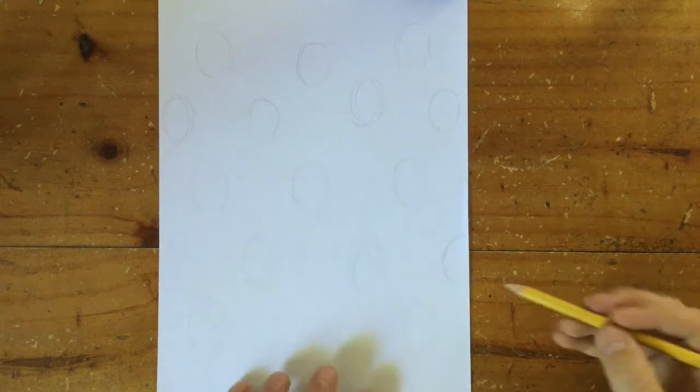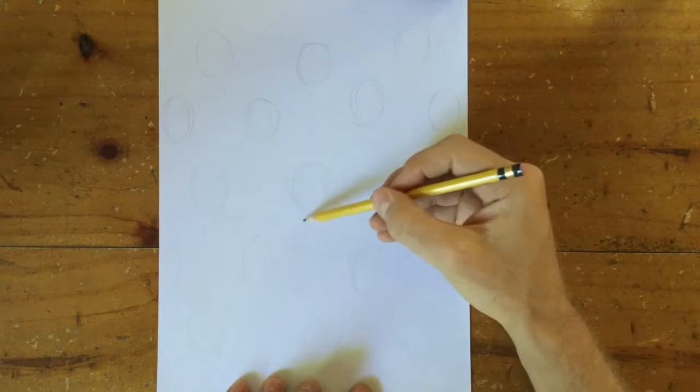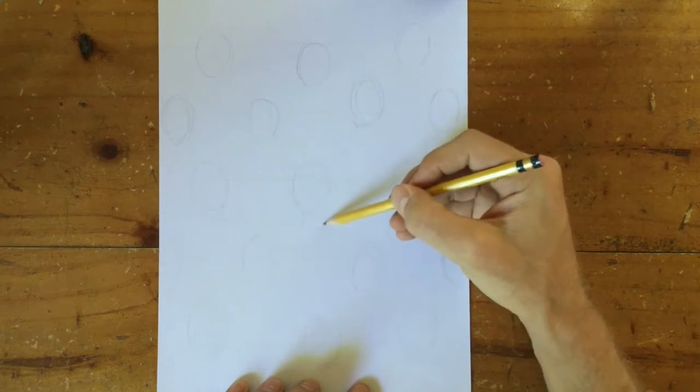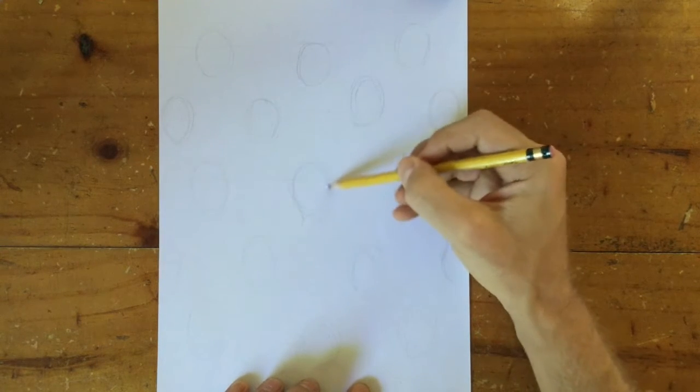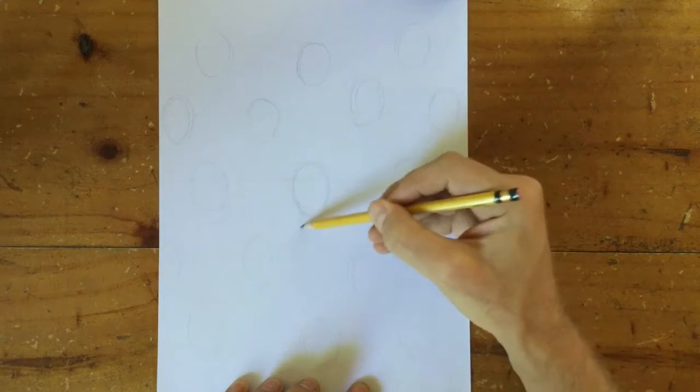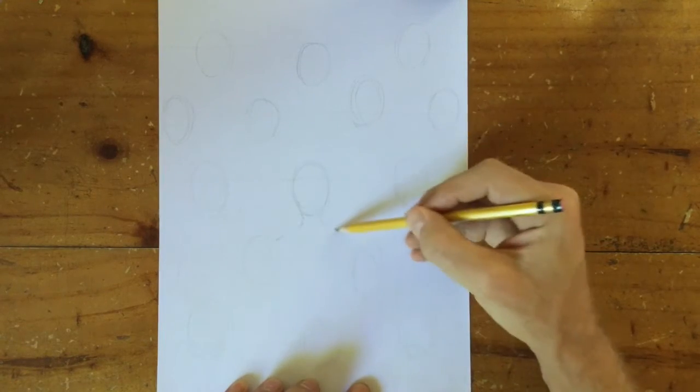Alright, next we're going to plan the shapes of the bodies. So let's start again in the center. Make a neck and shoulders.